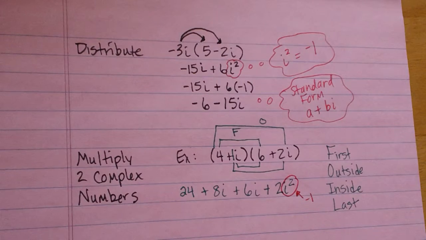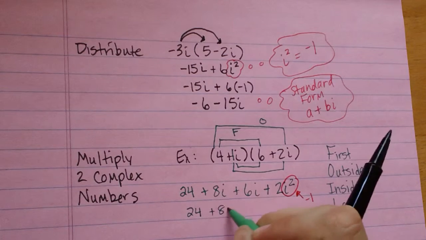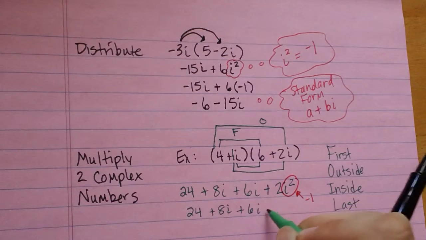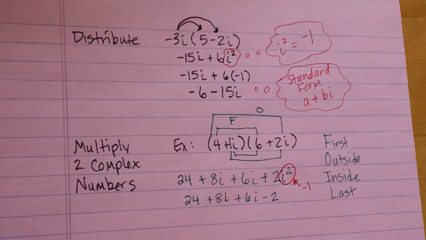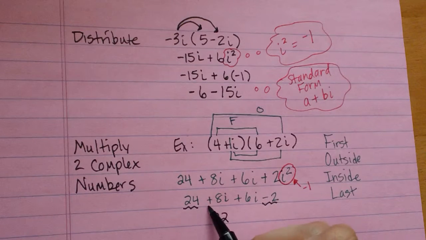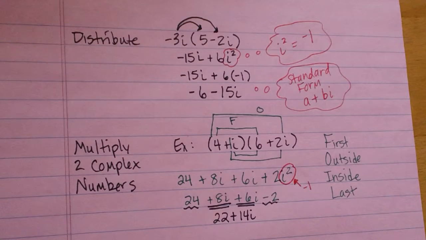So really what we have is 24 plus 8i plus 6i minus 2. And then we're going to combine like terms. So we'll combine the real number parts together. 24 minus 2 is 22. And the imaginary parts together, 8i plus 6i is plus 14i. And that is already in standard form, so that's going to be our final answer, 22 plus 14i.